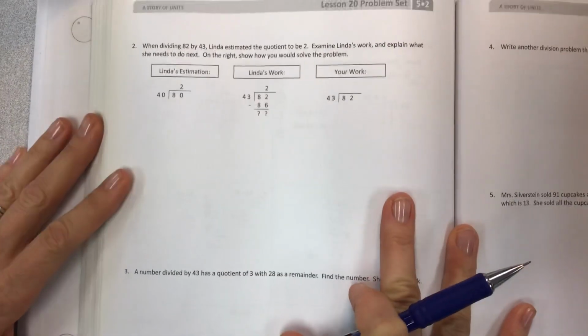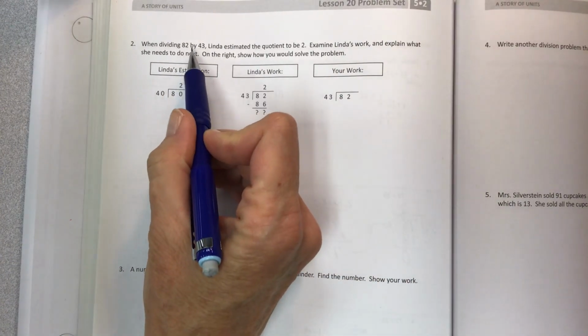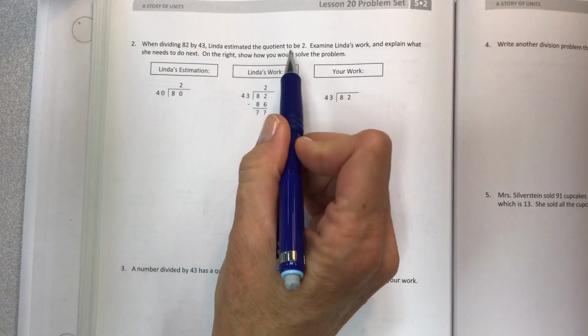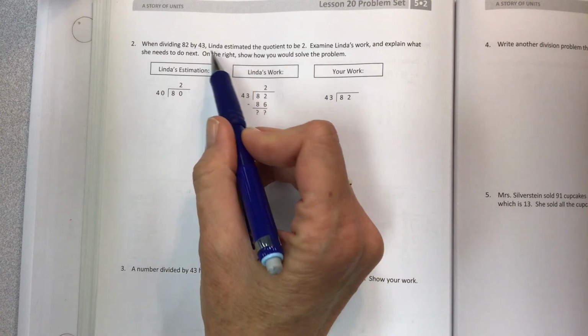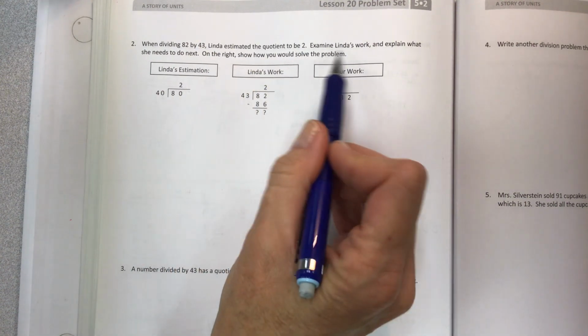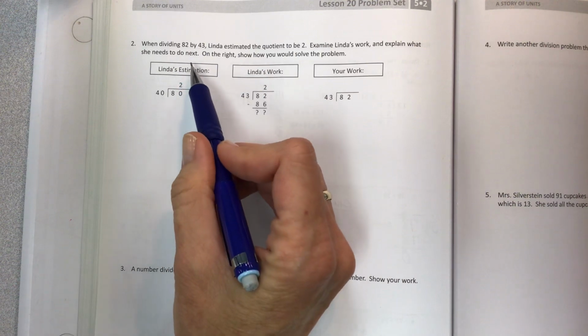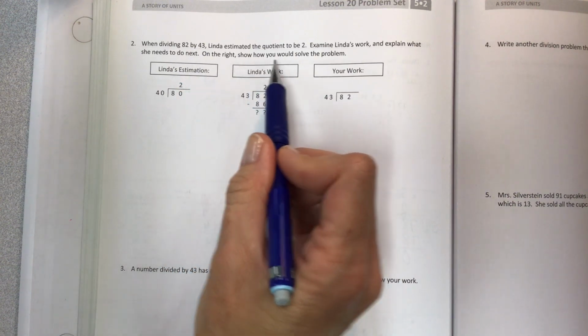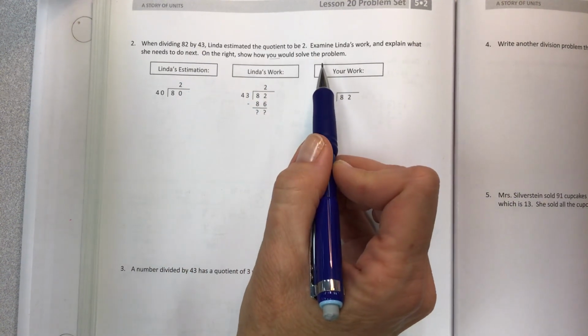That's just kind of getting you used to the procedure and the steps. Now we really have to start thinking. All right. When dividing 82 by 43, Linda estimated the quotient to be 2. Okay, so she's estimating. Examine Linda's work and explain what she needs to do next. On the right, show how you would solve the problem.